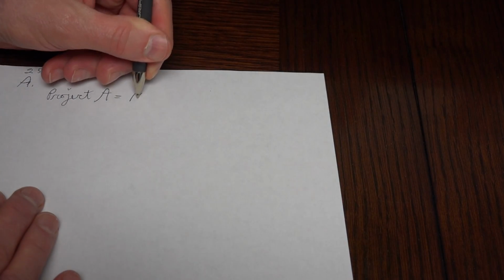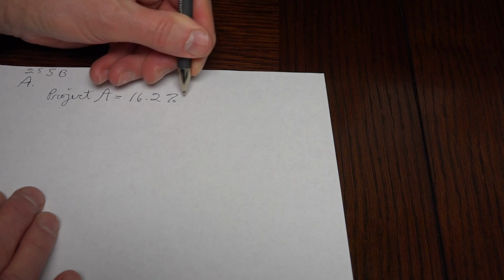And so anything that's above the minimum required return established by Save Some is going to increase the value of Save Some. And so that would include, so here in A, the answer is Project A, which is 16.2% ROI.